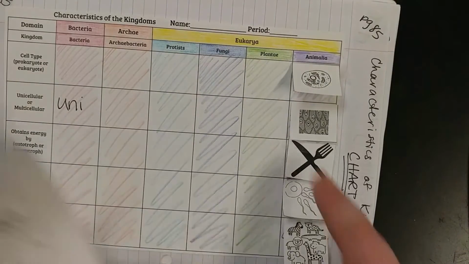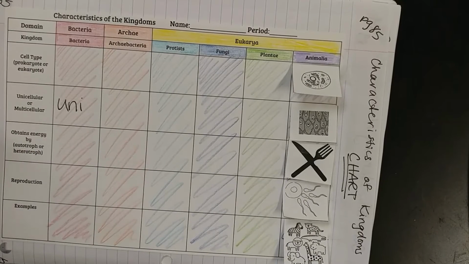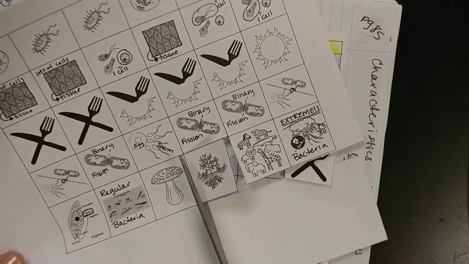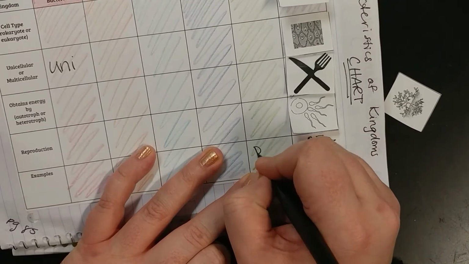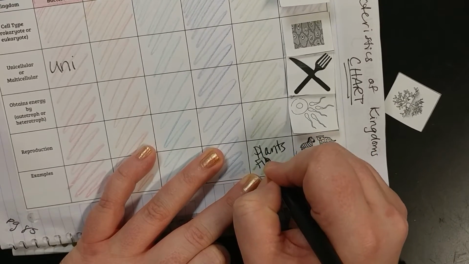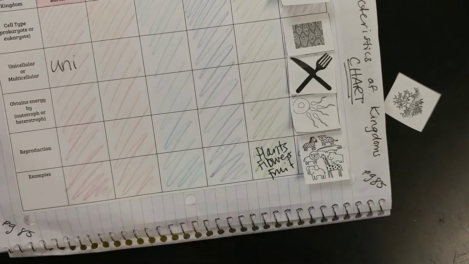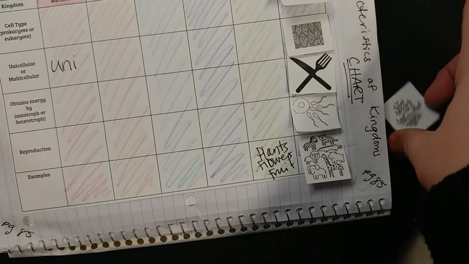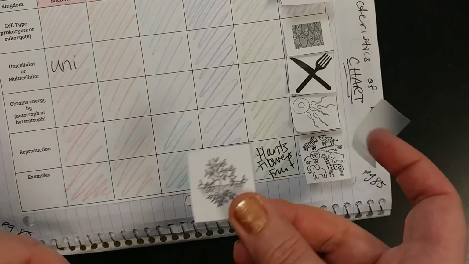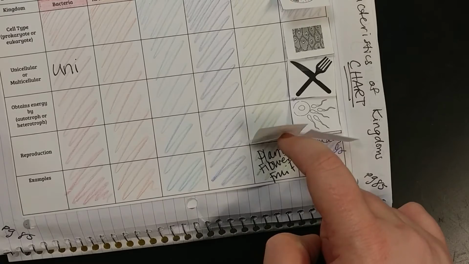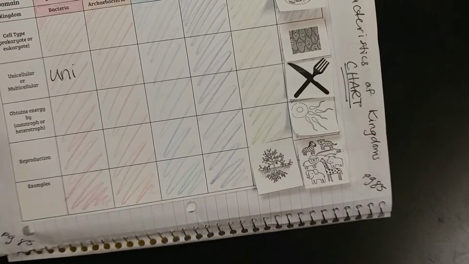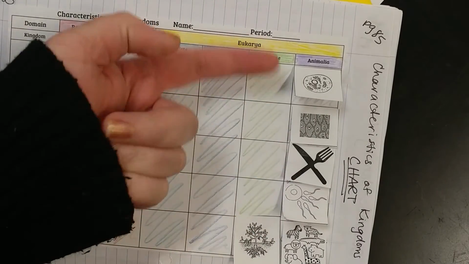So, for instance, plantae. We all know that's plants, right? So real quickly, if I was going to start with plantae, I'm going to cut out my example. Then I'm going to take my pen and I'm going to write plants, flowers, fruit. Those are all examples of plants. I'm going to take a little bit of tape. Take this and just tape it right across the top. That way you can lift it up and see underneath. And then when you go up like this, it makes it easier than trying to go down like that.